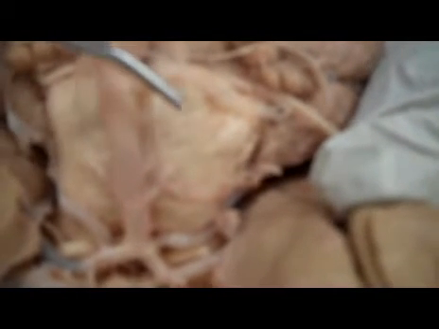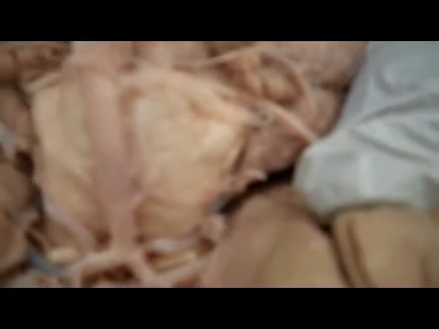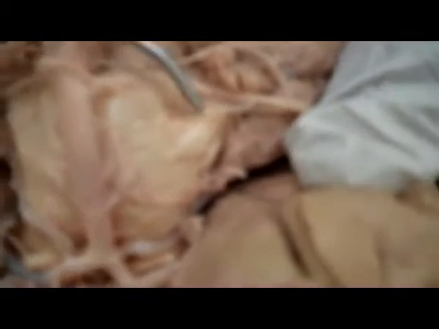Cranial nerve 5, the trigeminal nerve, usually would be located here, in our larger nerves. Unfortunately, we don't see it on this specimen. They would be located here.